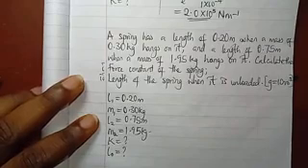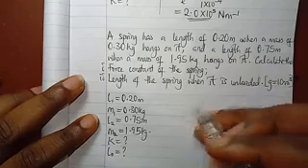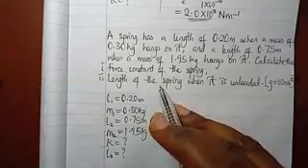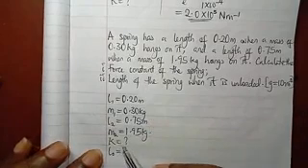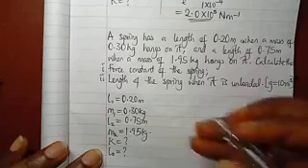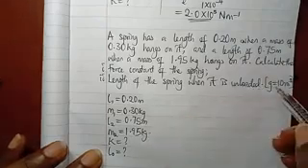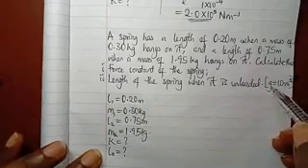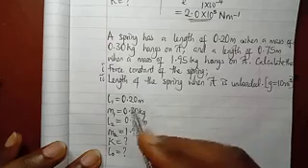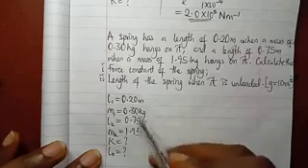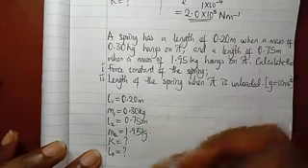Now, how do we proceed? Okay, so we already know that K is equal to F over E. So we need to find the force. We've been given that G, acceleration due to gravity, is 10 meters per second squared. So we are going to convert all these masses into weights, that's forces.